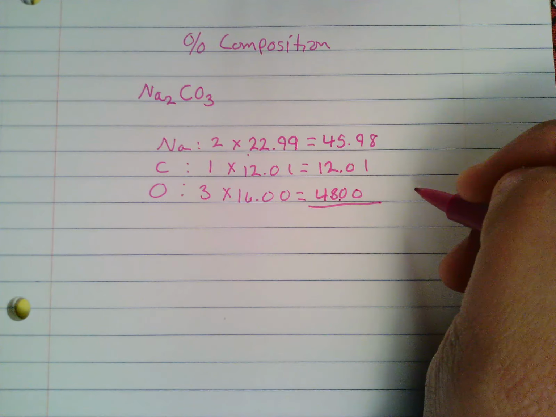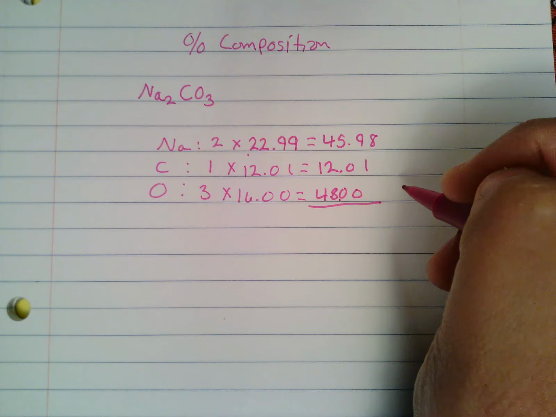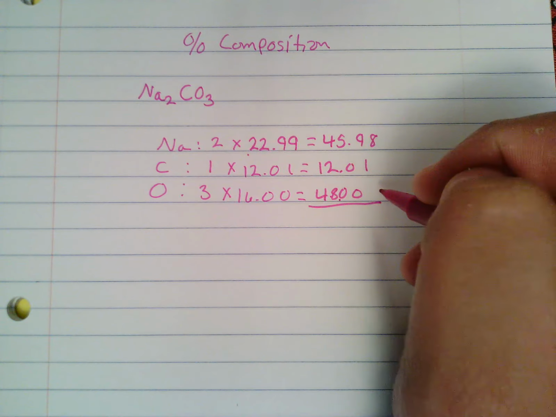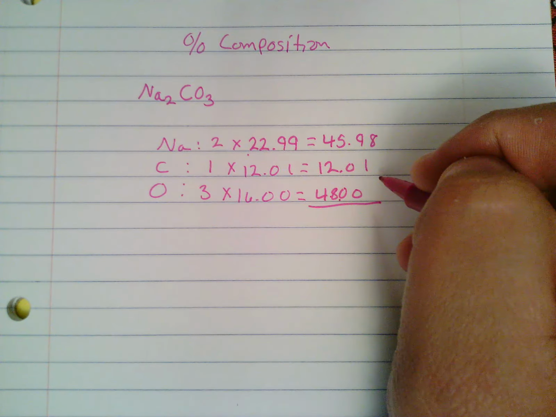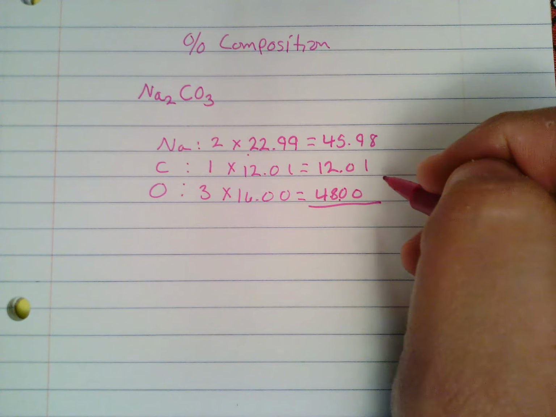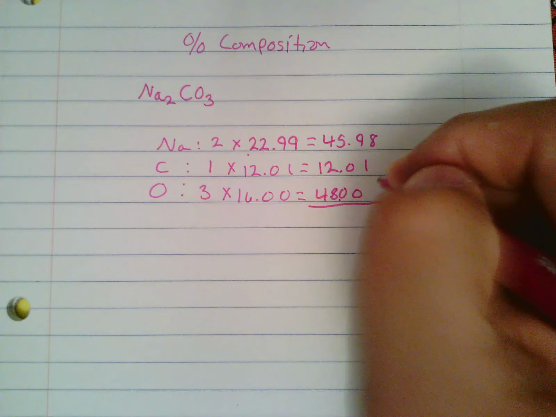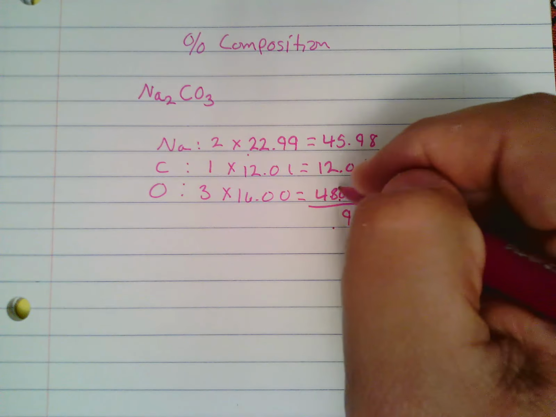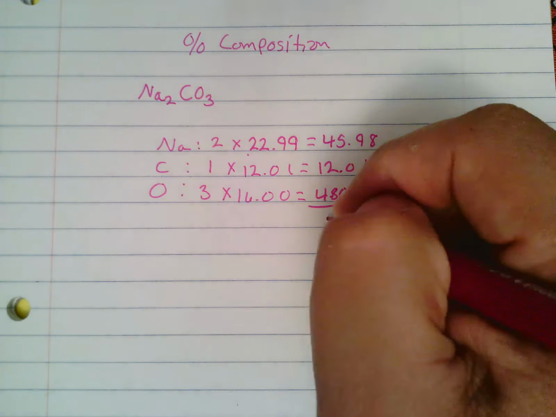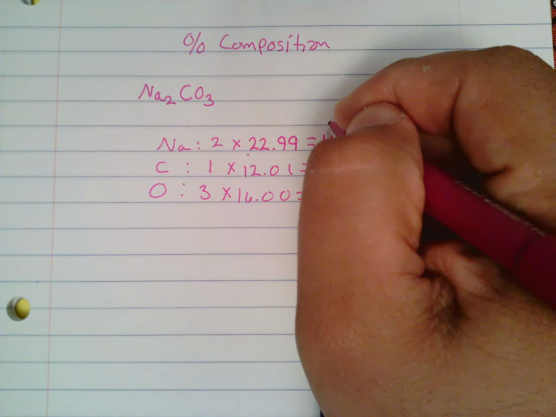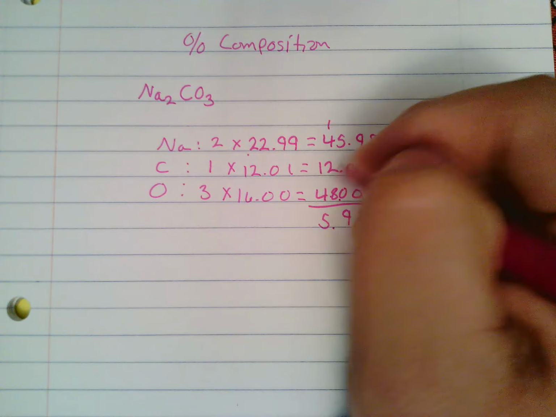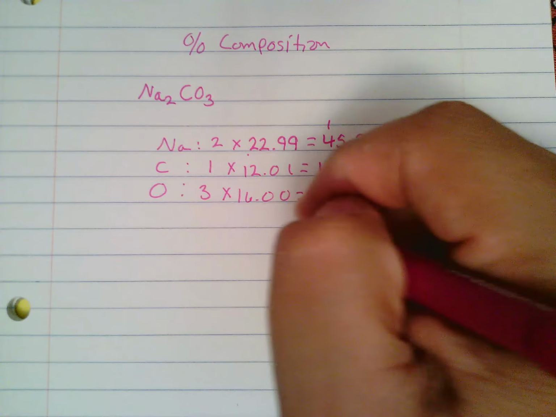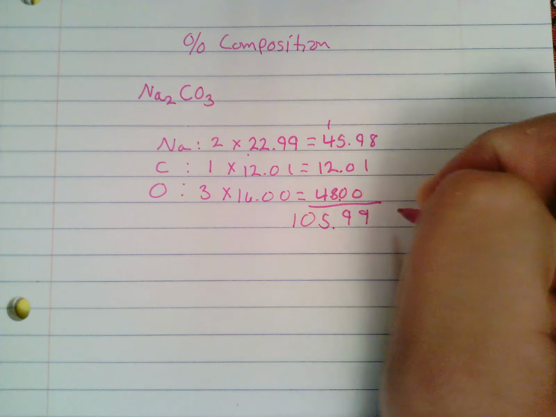We need the molar mass to add up, so we're going to add 48 plus 12.01 plus 45.98. And I got a total of 105.99.